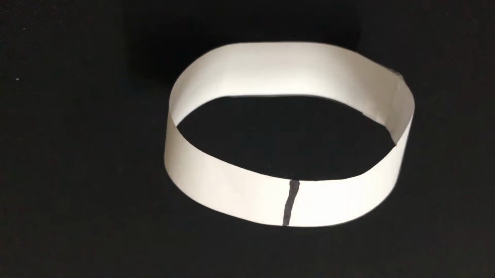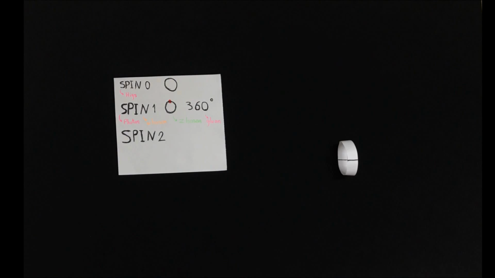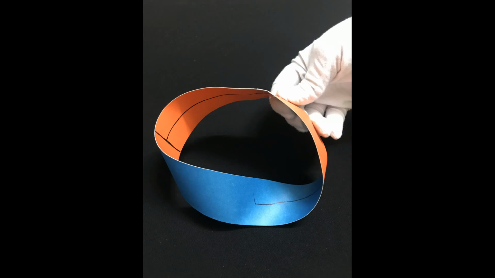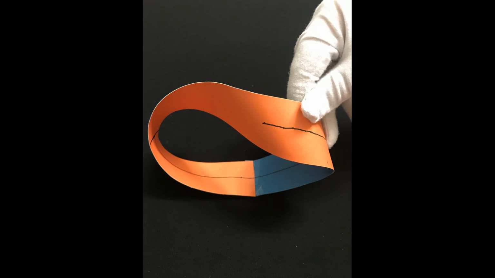If a spin is 0, it means it looks the same from every angle. If a spin is 1, it means by turning 360 degrees, you will be in the same place. If a spin is 2, it means by turning 180 degrees, you will be in the same place. But what about a spin of half? Do you know any shape? What about a Mobius strip? As you see, by turning 720 degrees, you will be in the same place.